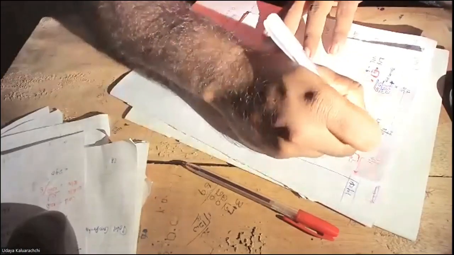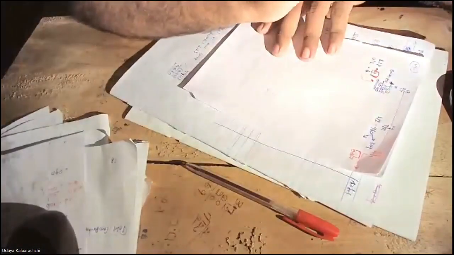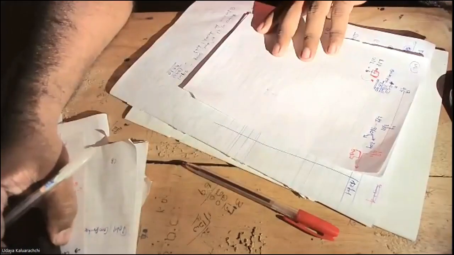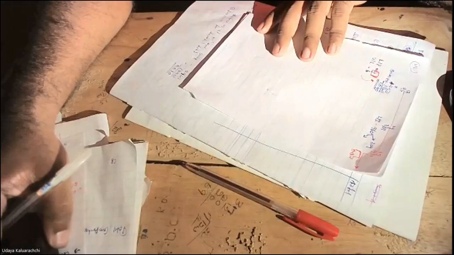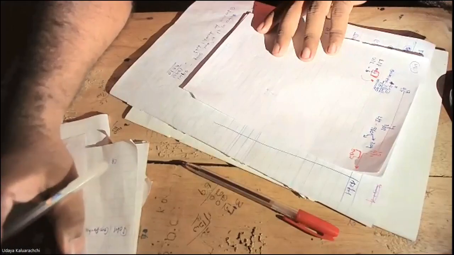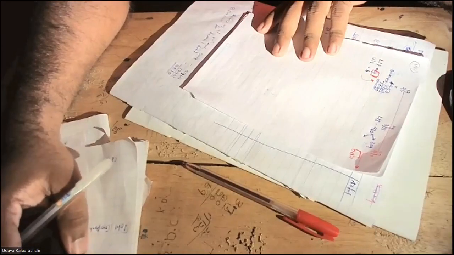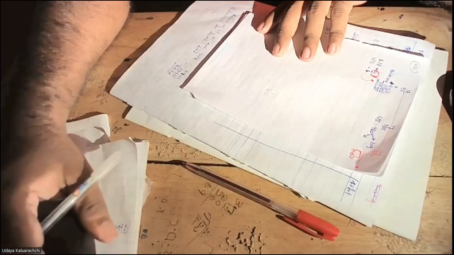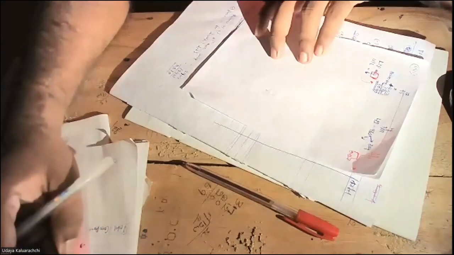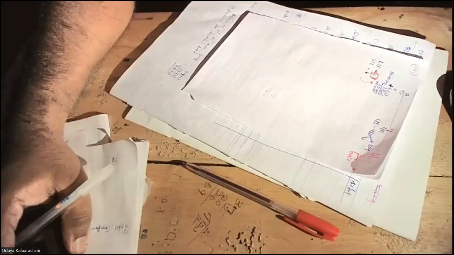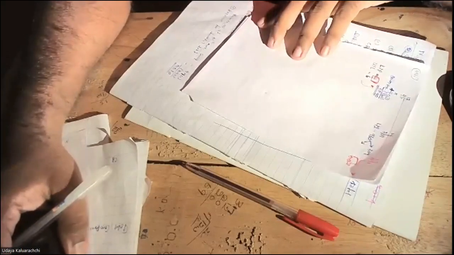So the interest rate for this period, it is 304. It is the interest expense. Right.